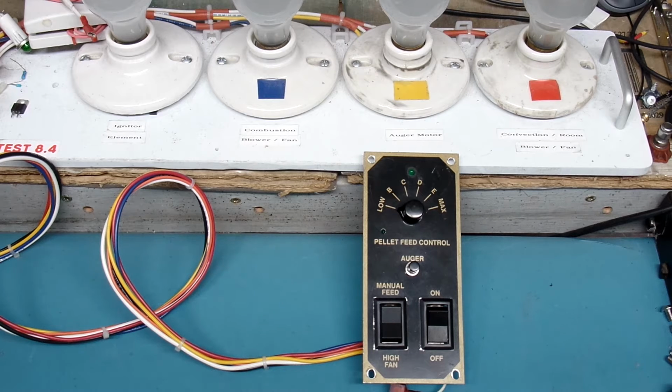This is a controller that I had for sale on eBay and Michael purchased it just yesterday, so I want to thank you, Michael, for doing that. I appreciate it. What we'll do here is go through the final test procedure on it before shipping it off, just to confirm to everybody that it's functional.